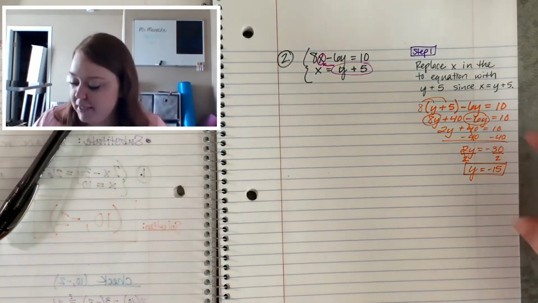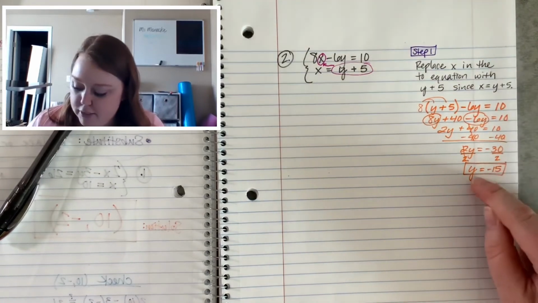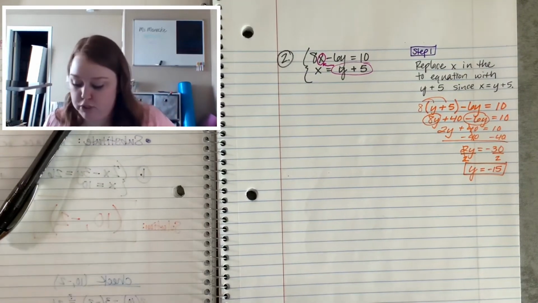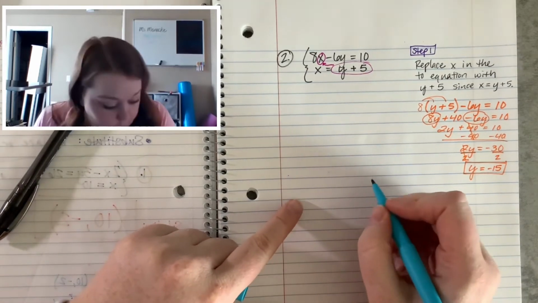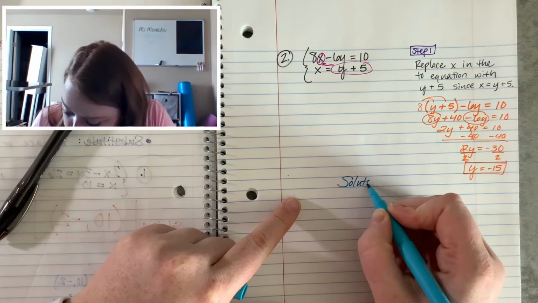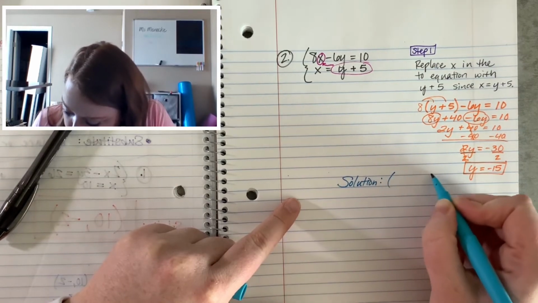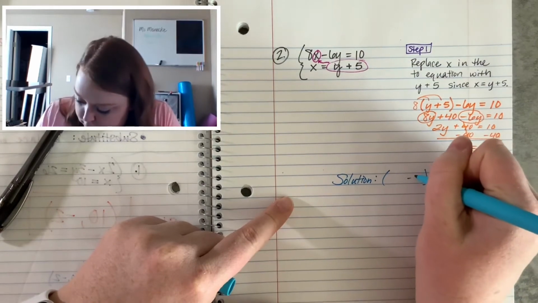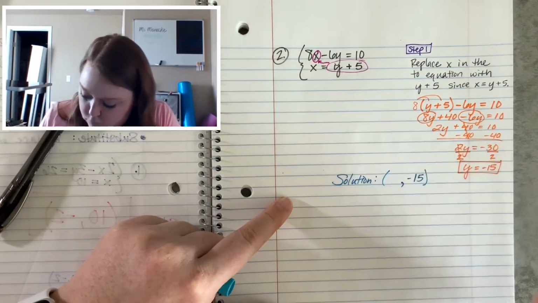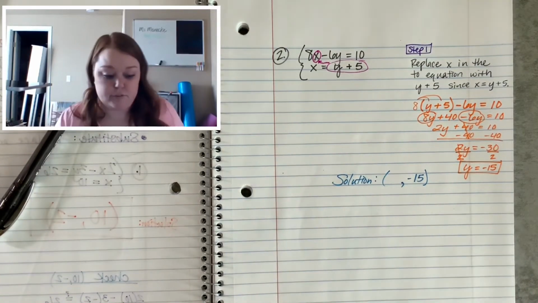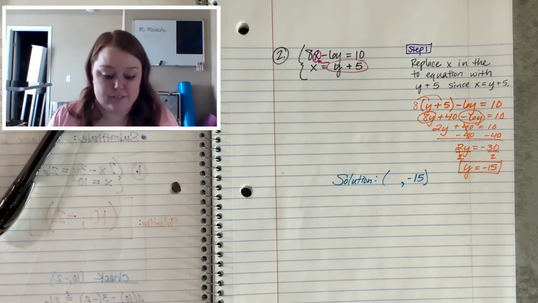I'm hoping the solving isn't what you're stuck on, because that's from trimester 1. So here we go. y equals negative 15. We have part of our solution, and in fact, let's write solution right here. We already know that the y value is negative 15. So we know what y is. Now we just need to figure out what x is.